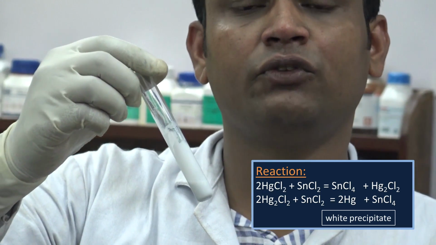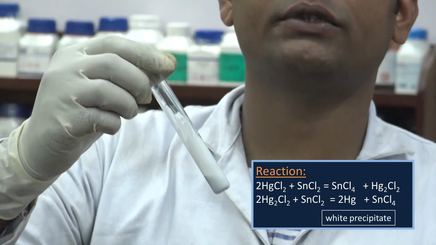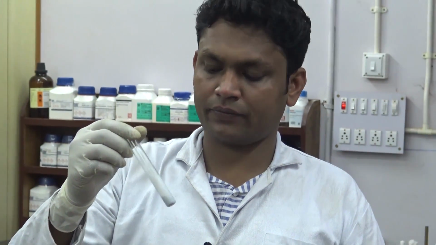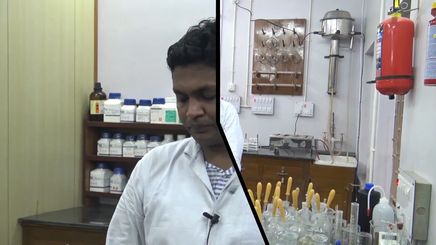So this reaction is beneficial both ways, for the detection of stannous ion as well as for the detection of the mercuric ion. So this reaction is beneficial for both of the cations, that is Sn+2 ion, as well as mercuric ion, that is Hg+2 ion, and this reaction can be used as a confirmatory test for mercuric and Sn+2 ions.